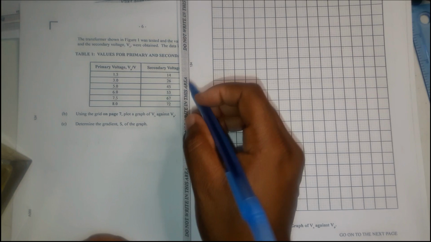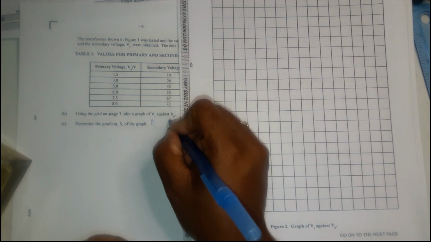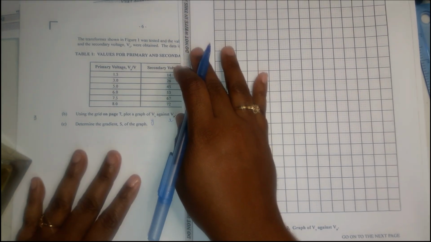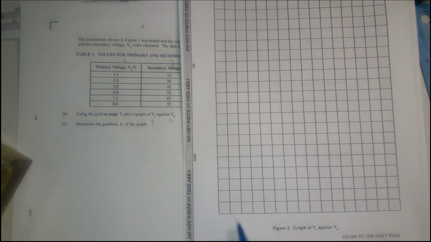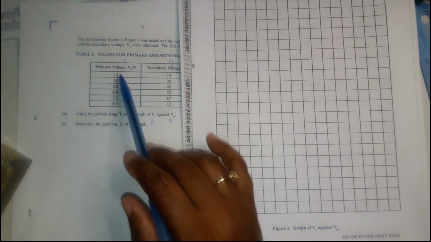So it says Vs against Vp. So this is Y against X. Anything in Vs is Y, and this is X. Let's get started. Now we're going to look at the ranges. Let's do X first because it's nice. X goes from the range of 0 to 8, so let's just set 0 and 8.